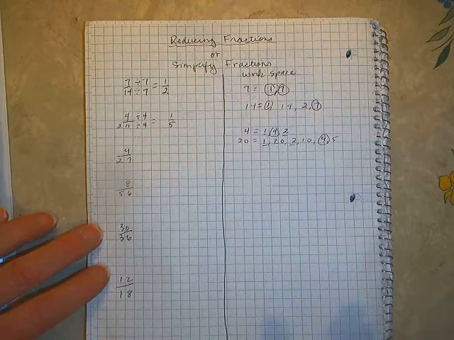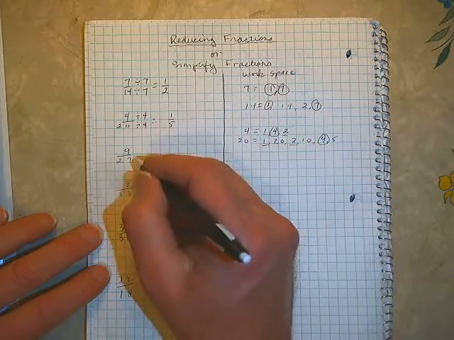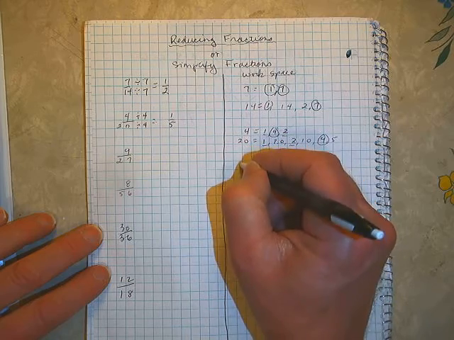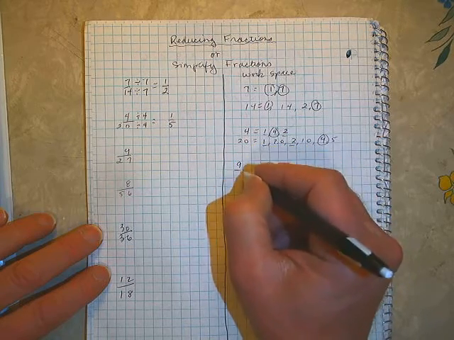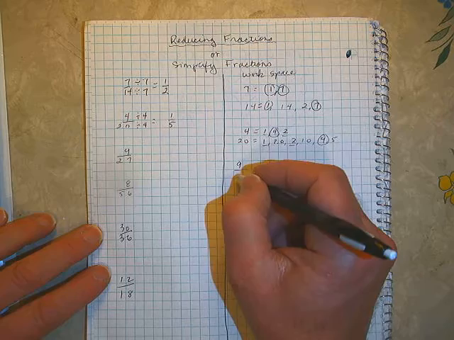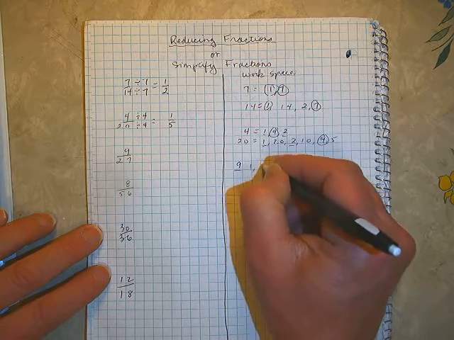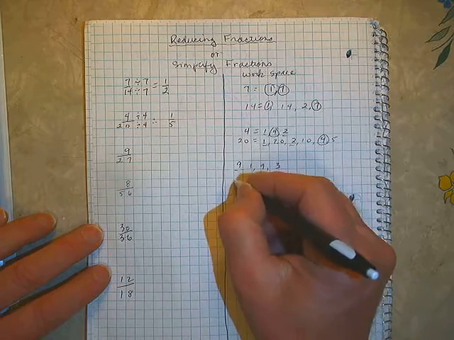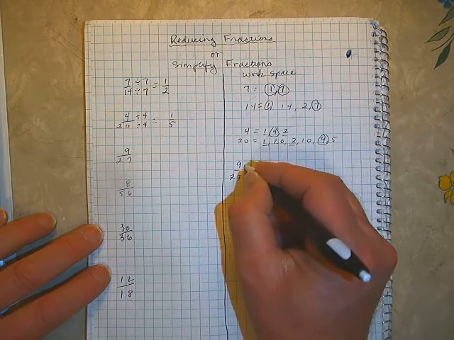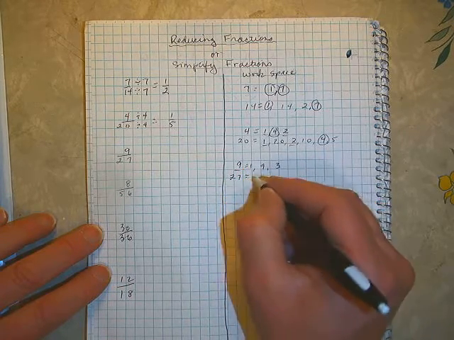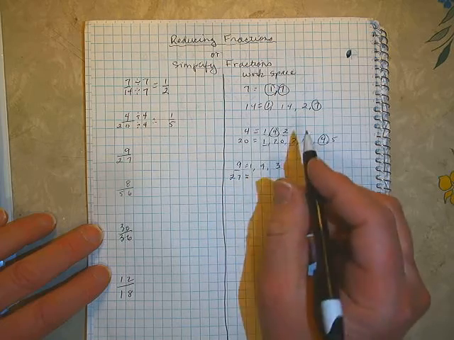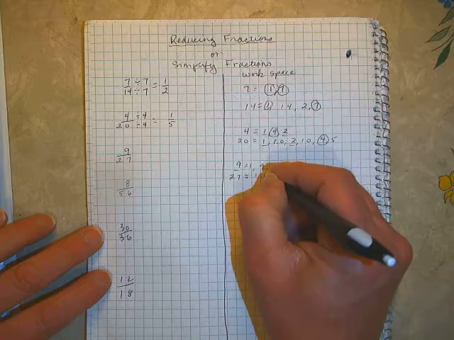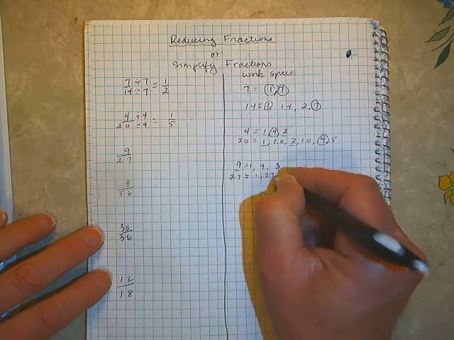Let's do the same thing with 9/27ths. Okay, we'll do another one here. 9 is 1, 9, and 3. 27, now remember we're doing the factors, not the multiples of the number, but the factors. In factors we have 1, and 1 times 27 is 27.